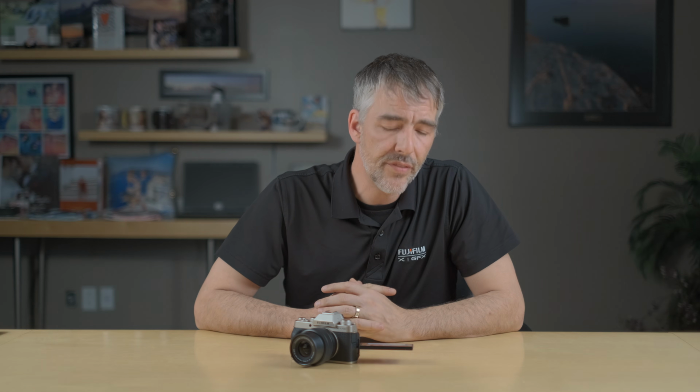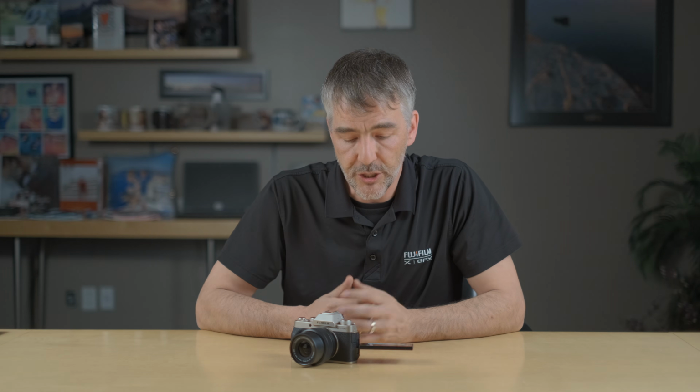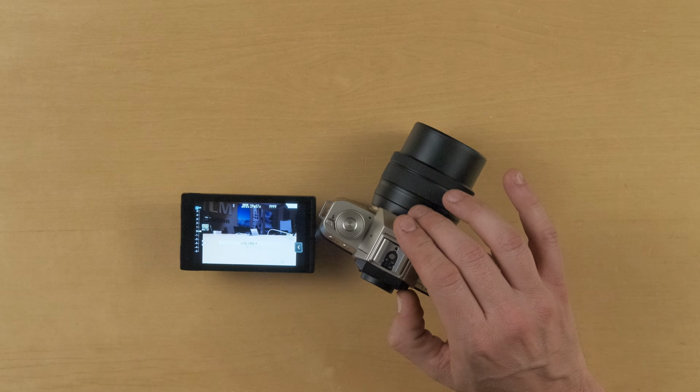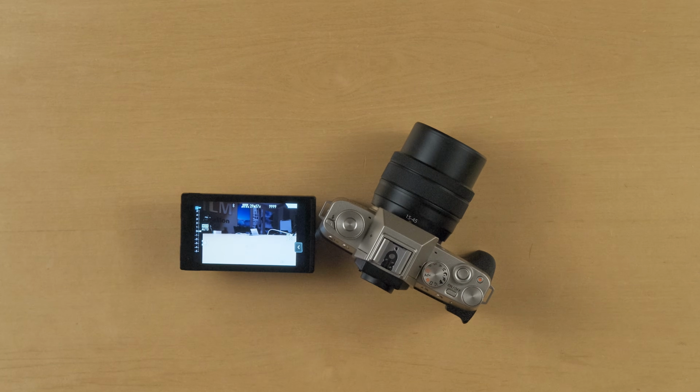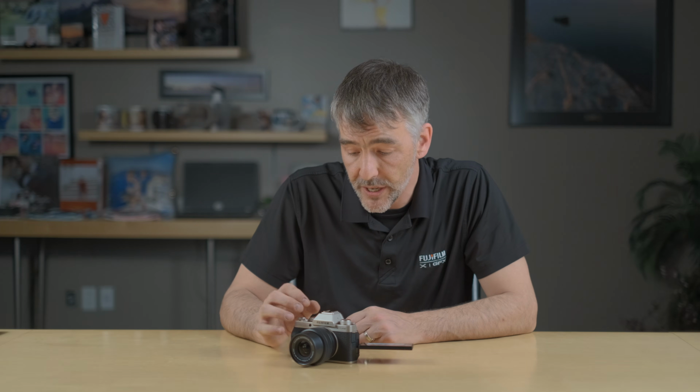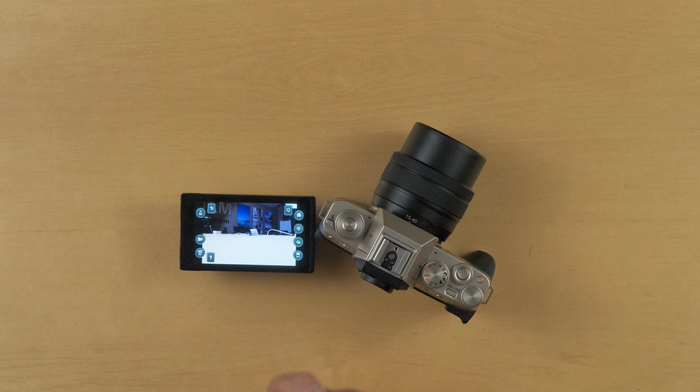Welcome back to another in the series for the X-T200. I'm going to cover now just the different assist modes that are on the camera screen itself. So we're going to be talking about the portrait enhancer, exposure compensation, and also depth control.